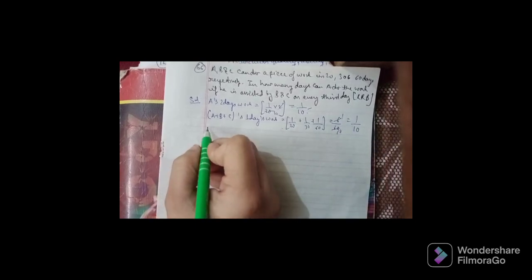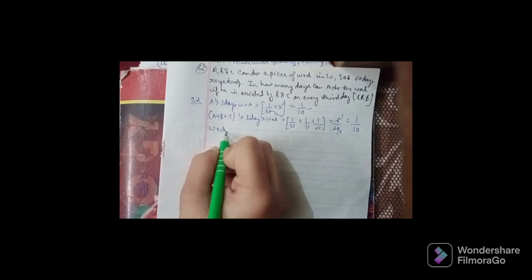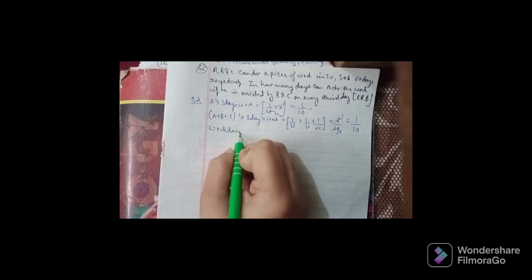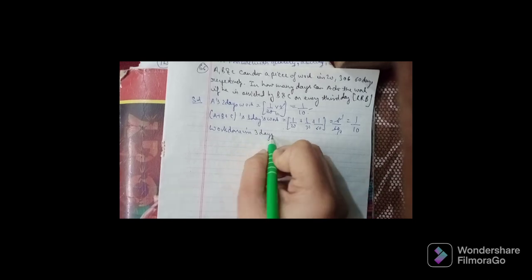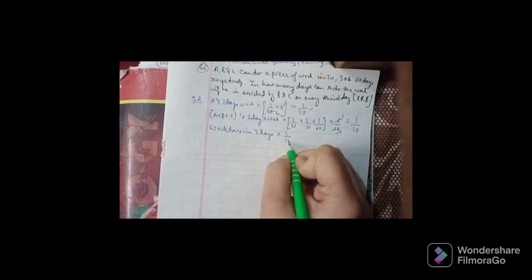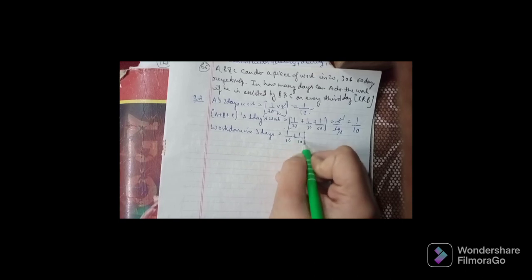Work done in 3 days equals 1 upon 10 plus 1 upon 10, which equals 1 upon 5.